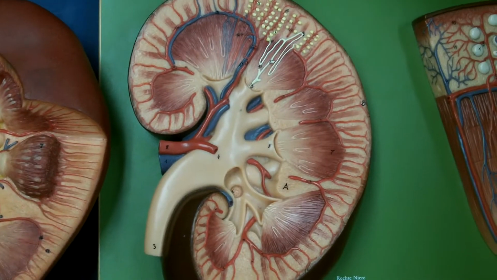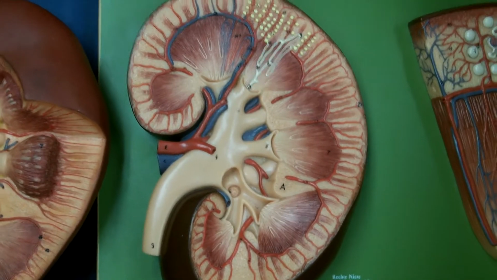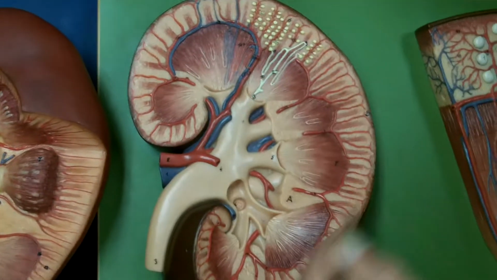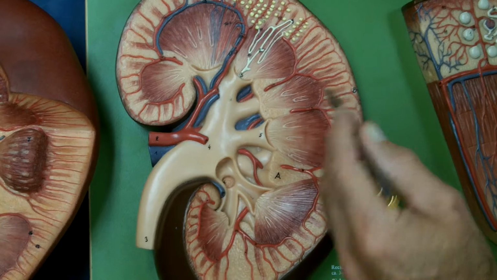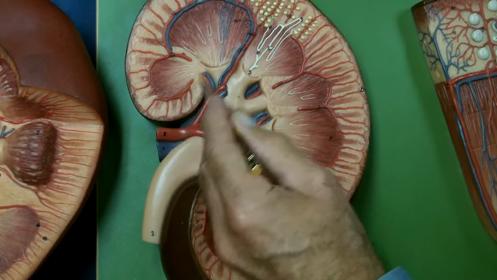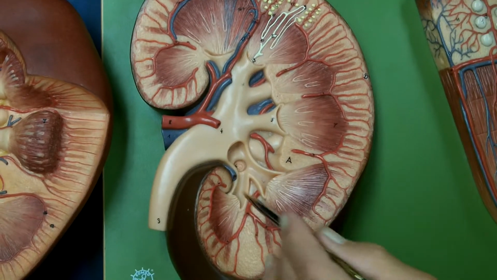Dealing with the kidney, we're going to start with the gross anatomy and work our way down. When we talked about the kidney, we have a renal cortex. That is the part outside this region we call the renal pyramids. The medulla is everything in the middle.